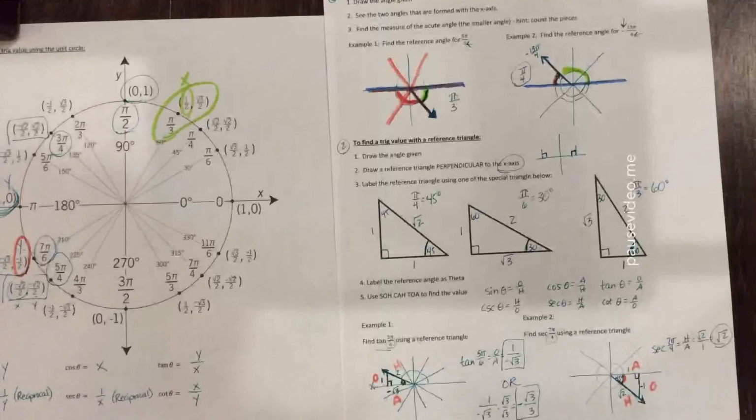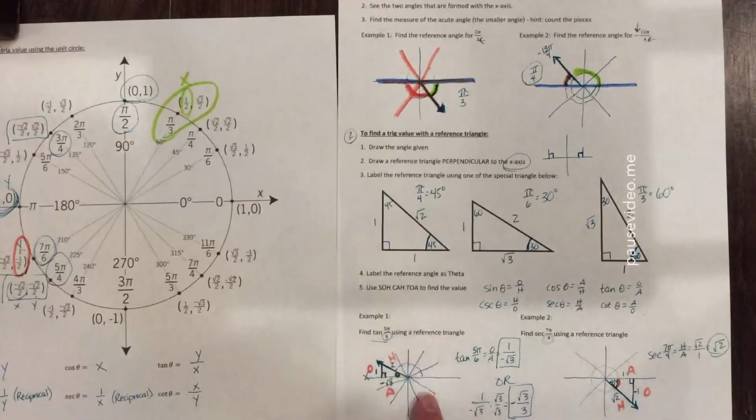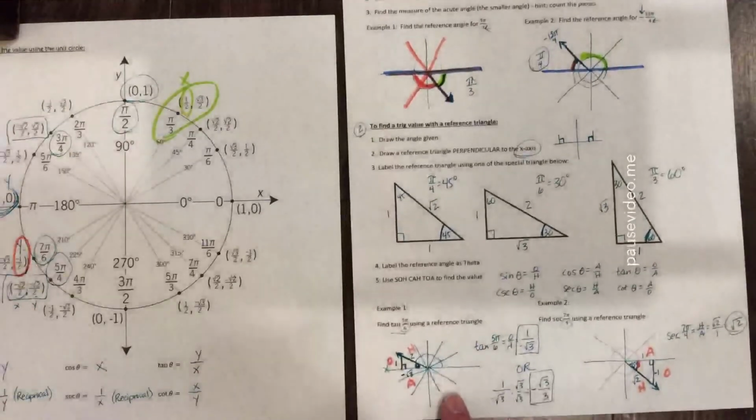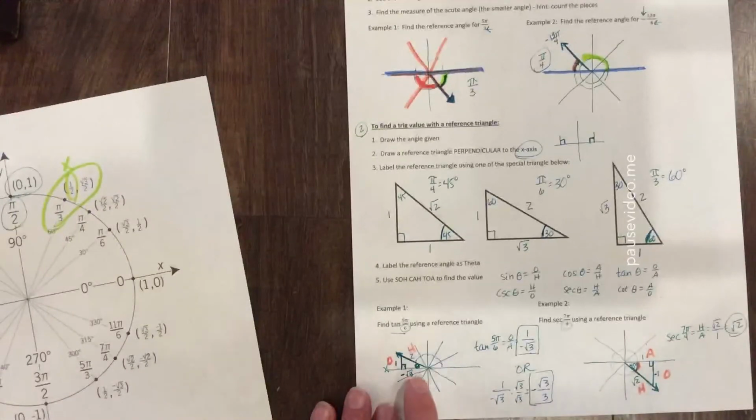I don't know why it went blurry all of a sudden, you guys. But that's the deal. On the test, there are going to be certain ones that say use a reference triangle. If it says use a reference triangle, I got to see this. I am looking for this. I'm giving points for this. If the directions say use a reference triangle to find the trig function, I better see you draw the angle. I better see your triangle labeled with all 3 sides.